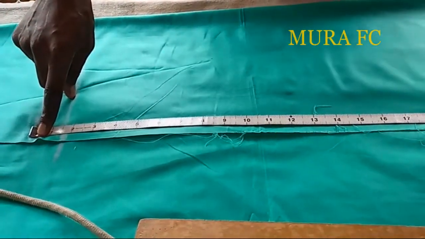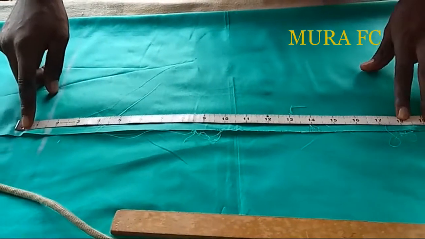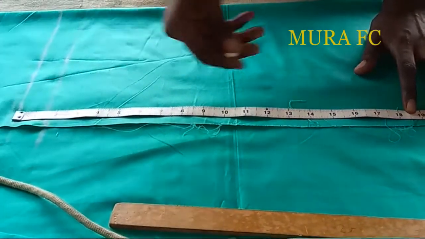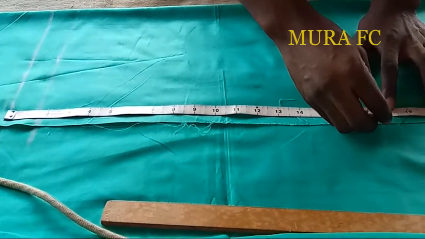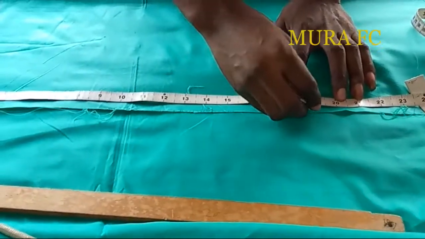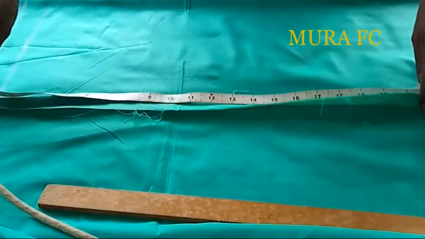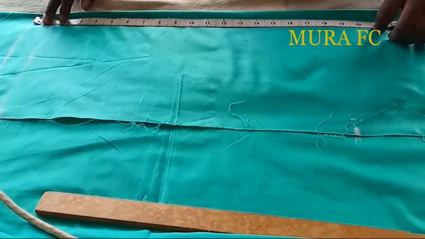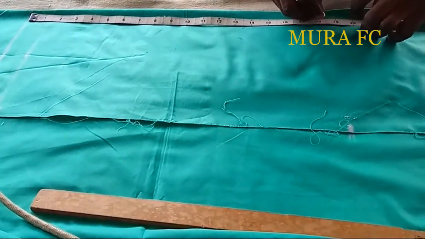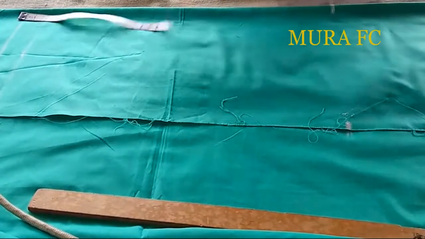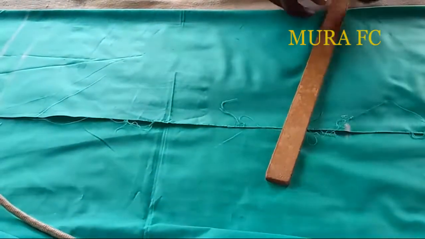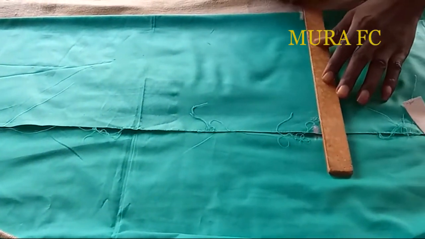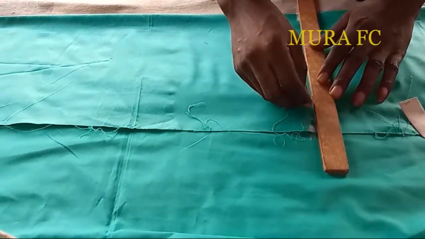So from your waist to your knee line, when you're measuring your knee line, let it fall above your knee, not on your knee or below your knee. You have to come above so that you can make the movement of walking. Because when it falls on or below your knee, you can't walk.